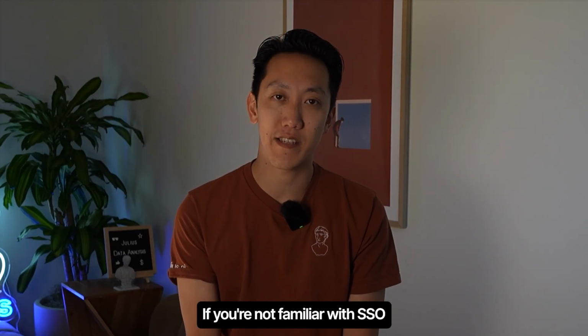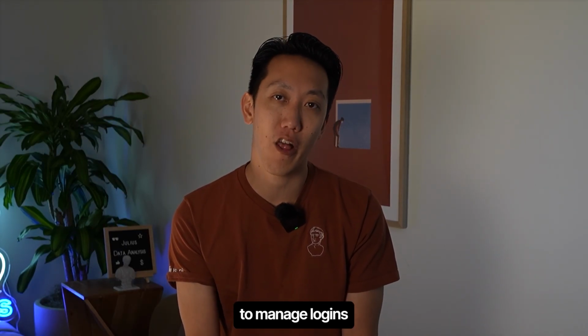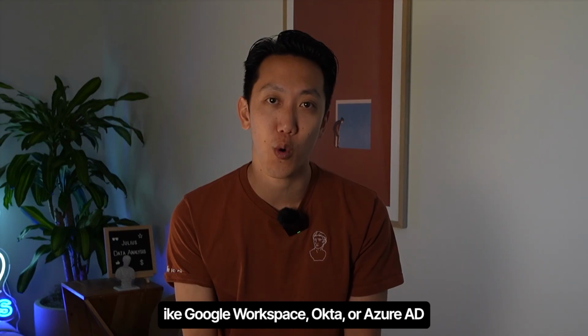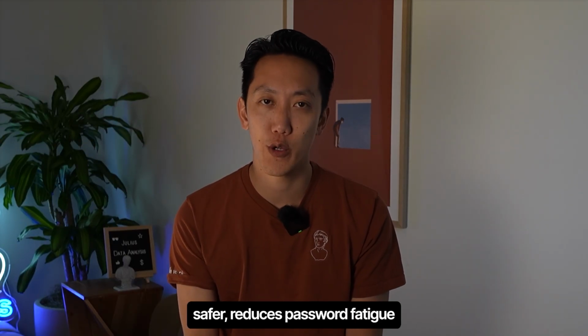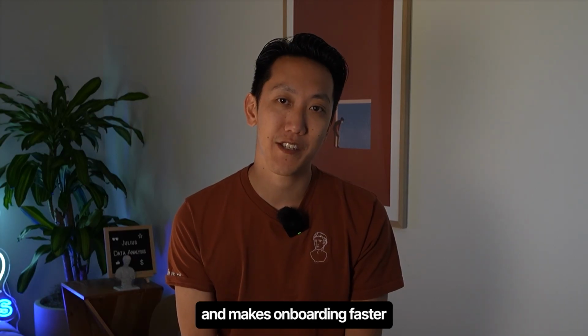If you're not familiar with SSO, it's a secure way for your company to manage logins through one identity provider like Google Workspace, Okta, or Azure AD. It keeps your data safer, reduces password fatigue, and makes onboarding faster.